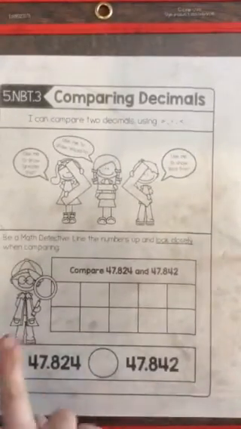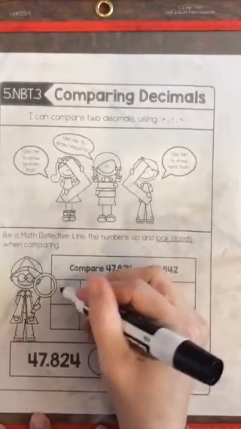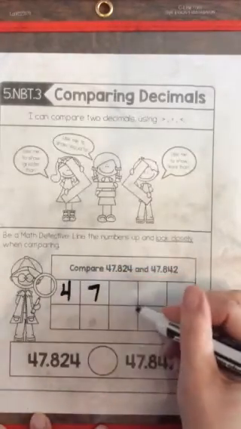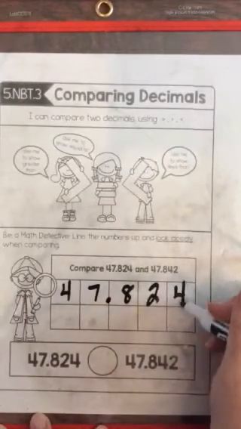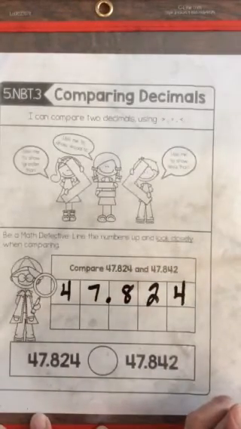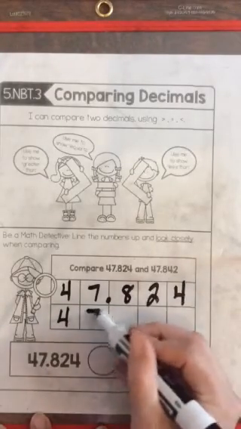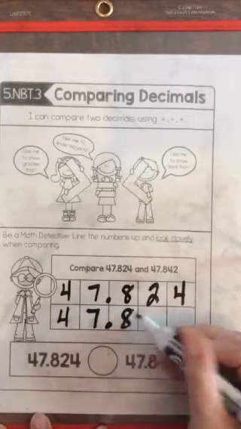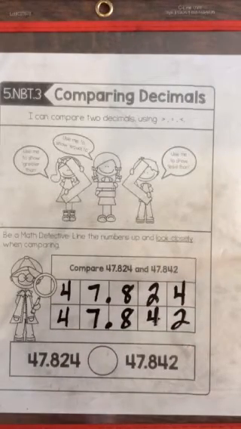So they've created these boxes to help us see that a little bit easier. I'm going to take that first number, which is 47 and 824 thousandths, and write it in that first line. And then right underneath, I'm going to write the second number, 47 and 842 thousandths. I noticed that those numbers are very similar and they use a lot of the same digits, but one is actually greater than the other.